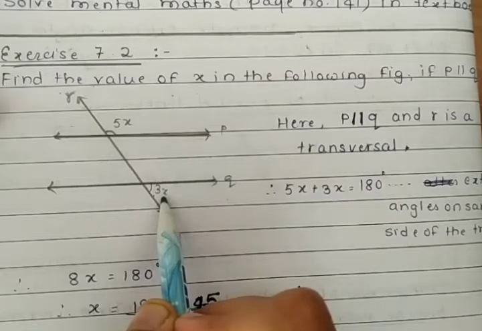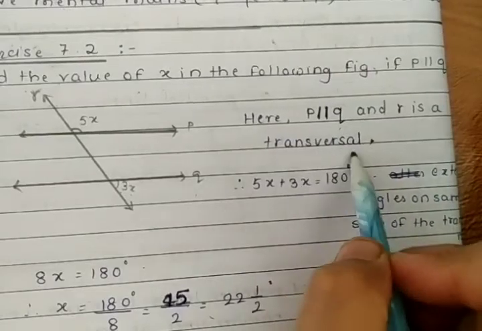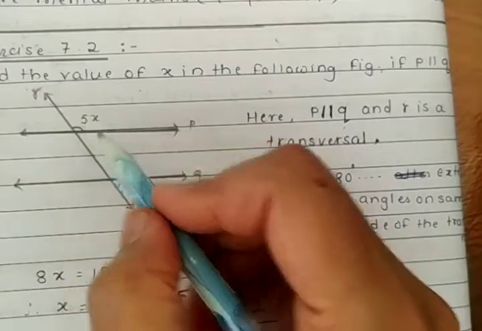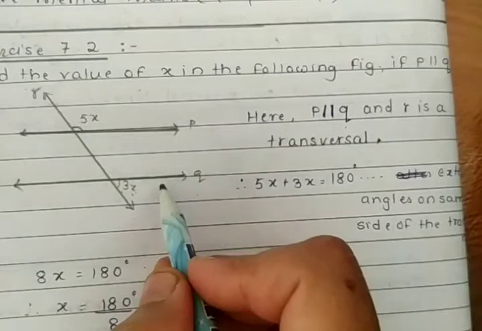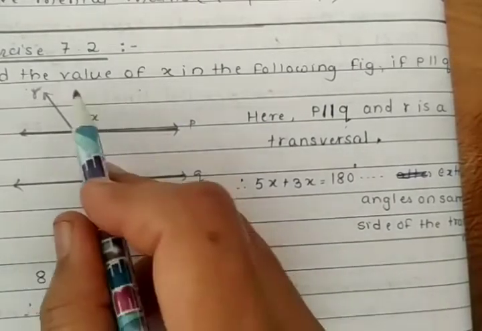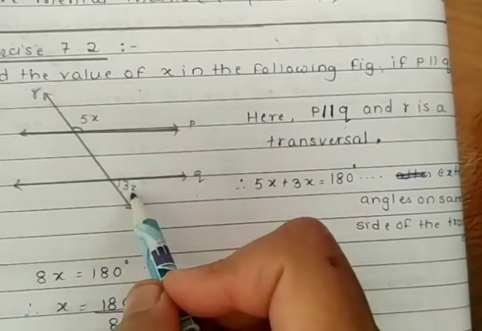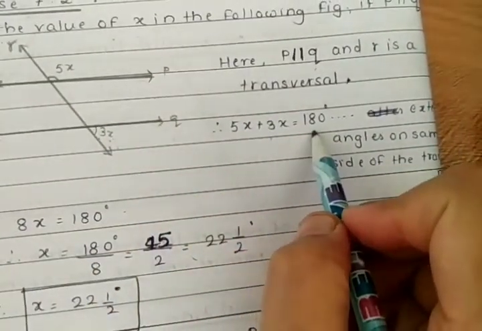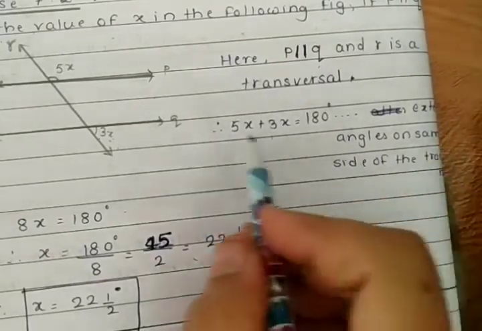How can we find it out? P parallel Q is given, and R is a transversal. So can we add these two angles? As you can see, these two angles are exterior angles lying on the same side of the transversal. We saw the properties of parallel lines, so these are supplementary. That means the addition of these two is equal to 180 degrees. So 5x plus 3x is equal to 180 degrees, because they are exterior angles on the same side of a transversal.